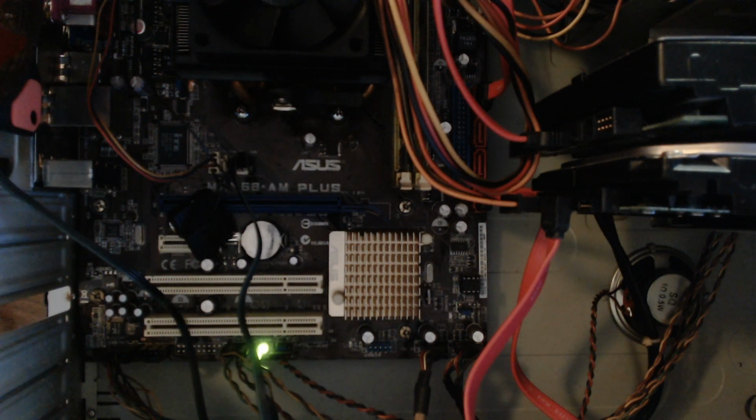AM2 Plus or AM2, either one of them. I don't think it's an AM3 that's in there, but I can figure that one out in a bit. Other than that, you've got your setup ports and a few other things. Usual technical specifications, not really that important.